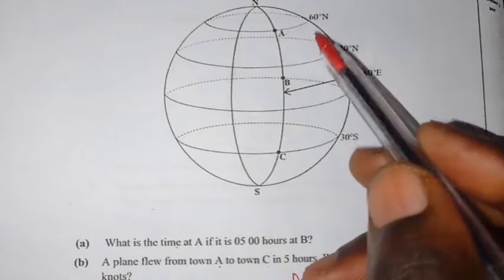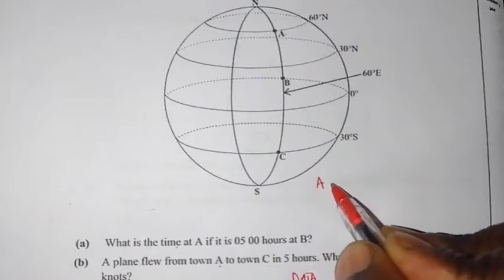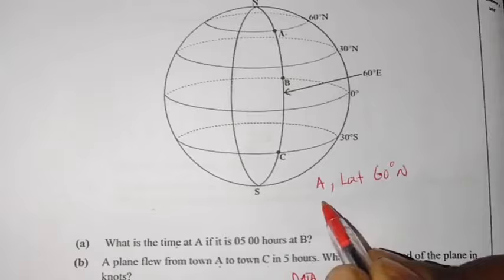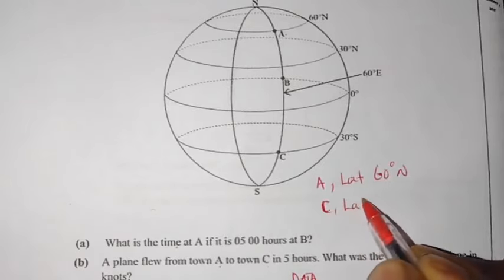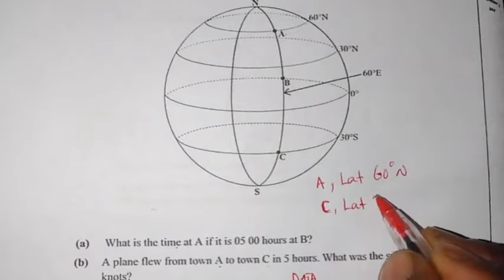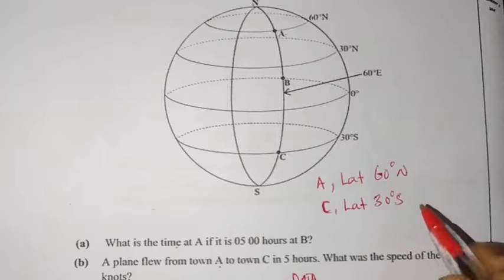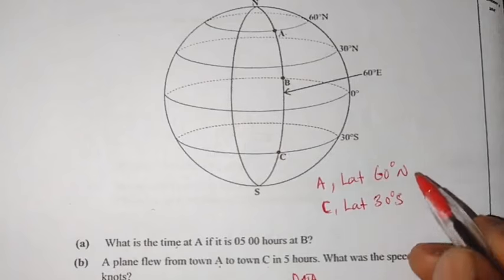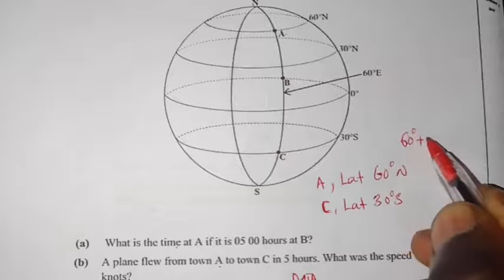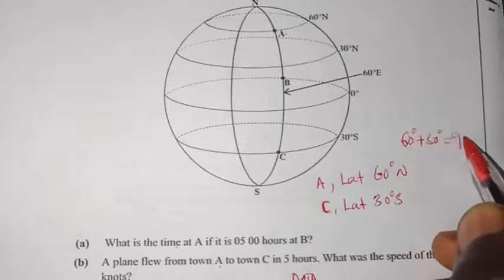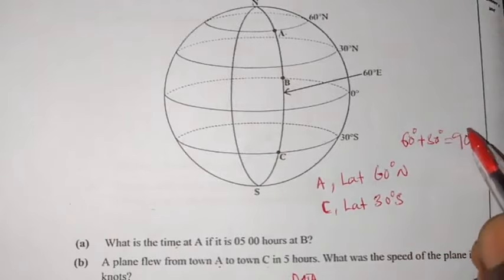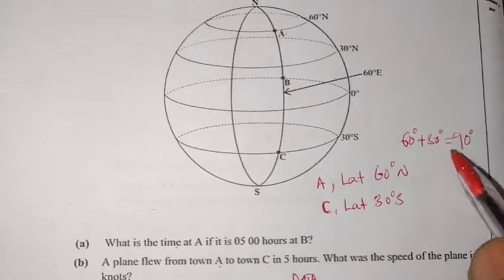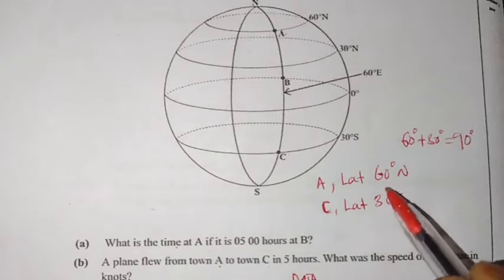So point A is lying on latitude 60 degrees north, and this point C is lying on latitude 30 degrees south. So because these 2 points are lying on different hemispheres, north and south, we need to add. So we're going to say 60 degrees plus 30 degrees, and you get 90 degrees. So this is the difference in latitudes that you have gotten between point A and C. So we have added because they are lying on different hemispheres.